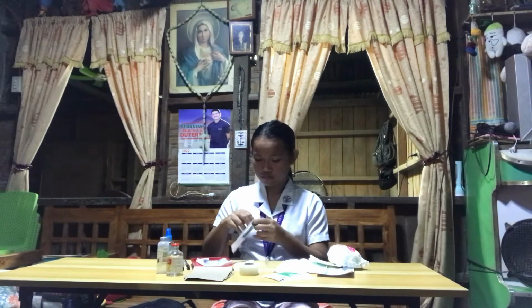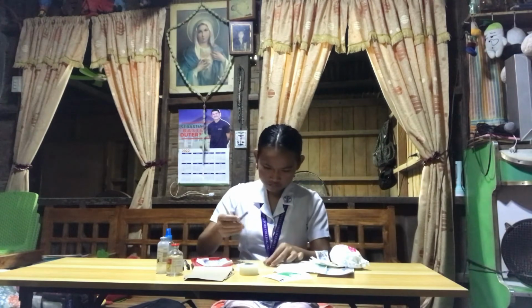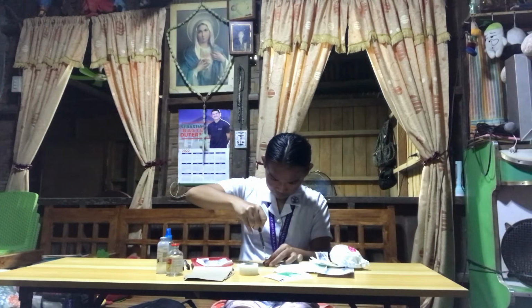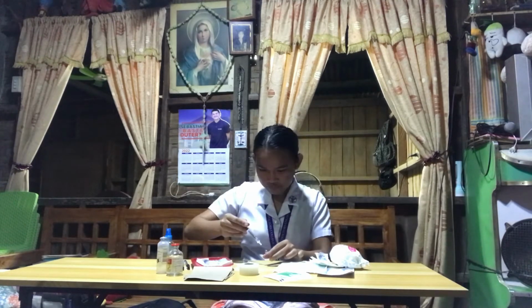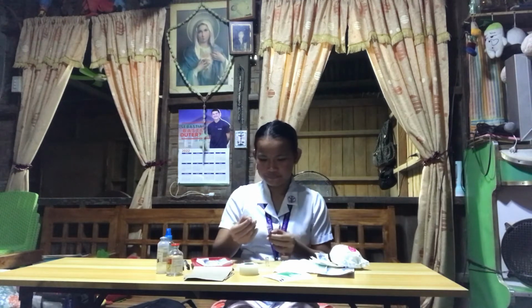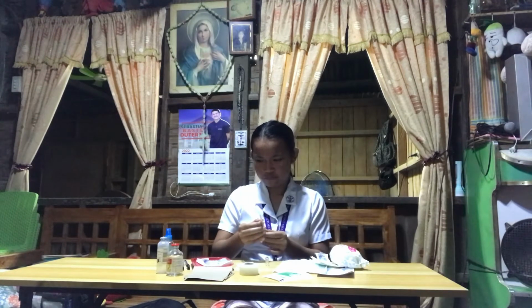Since this is a 1 ml ampule, we're going to use the 1 ml solo shot syringe. Okay, and now we're going to place it on the medicine tray with the corresponding medication card.